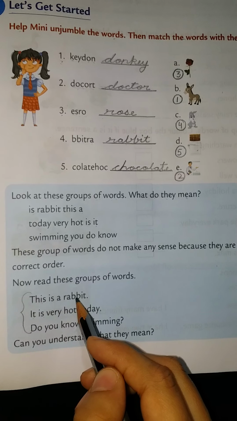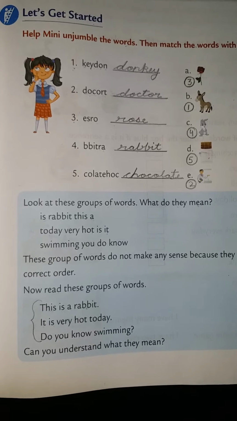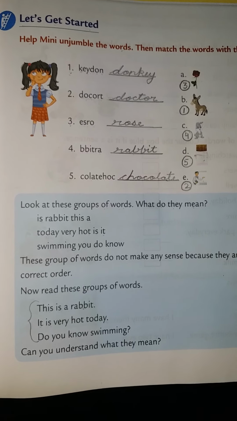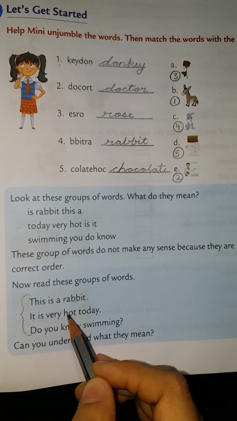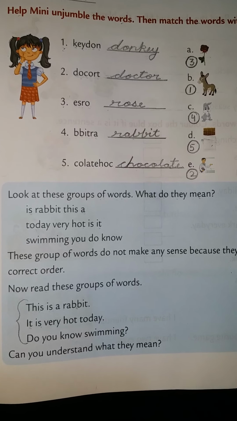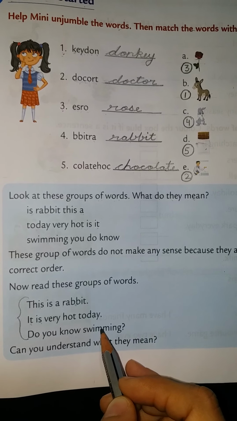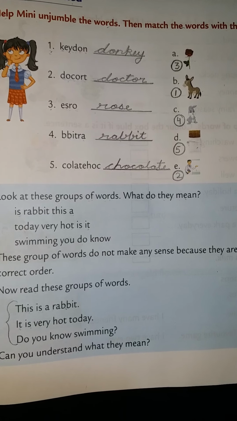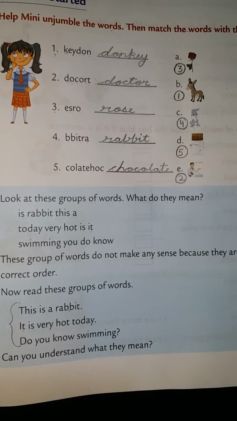This is a rabbit. It means that you have seen a rabbit and you are saying, or some picture of a rabbit is in front of you. You are pointing it out and you are saying, this is a rabbit. See the second one. It is very hot today. It means you are saying that you are feeling hot today. See the next one. Do you know swimming? In this one, you will say someone is asking, do you know swimming?